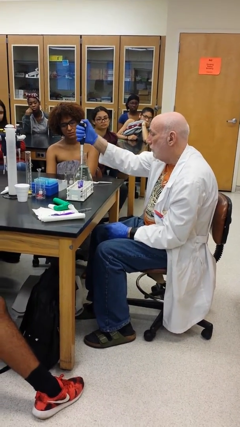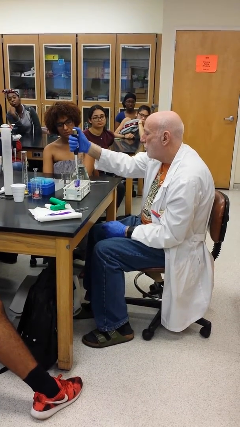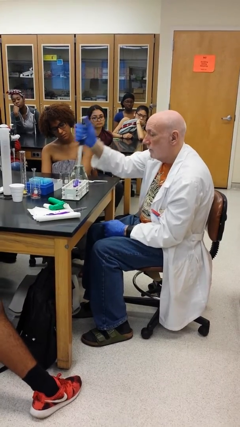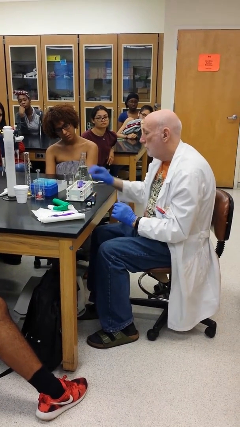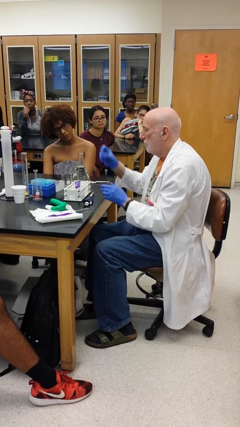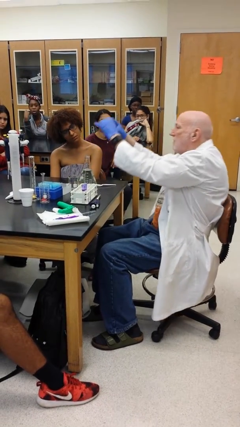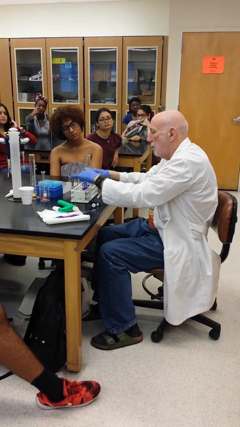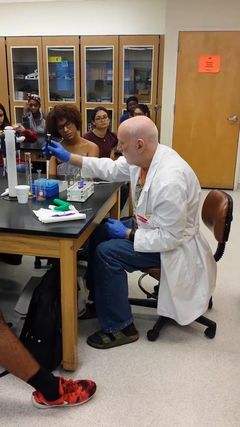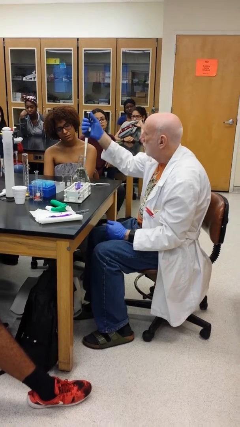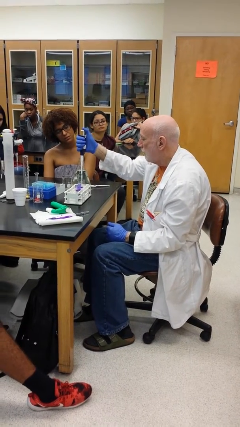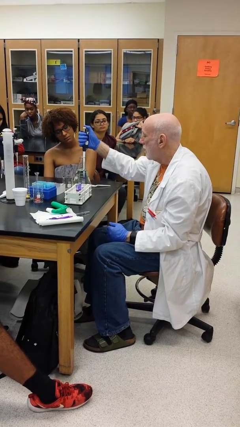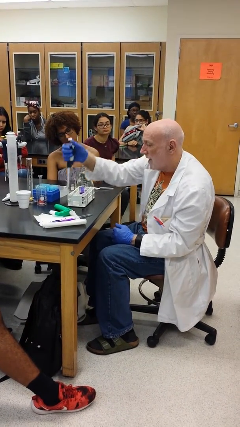I'm going to take out 1 ml out of our 100th. What's our concentration now? This was 100th. This is now 1,000th. By the way, the technical name for what I'm doing now is called serial dilution, diluting by a factor of 10.